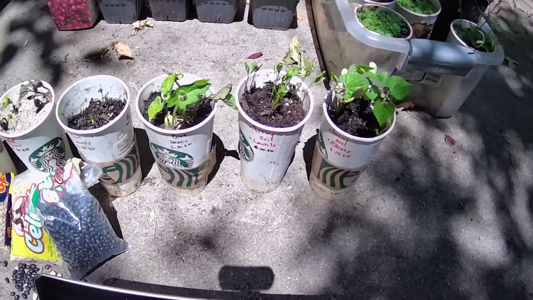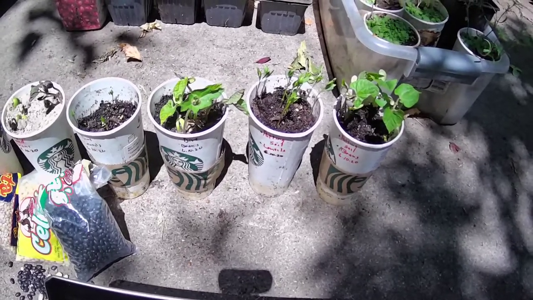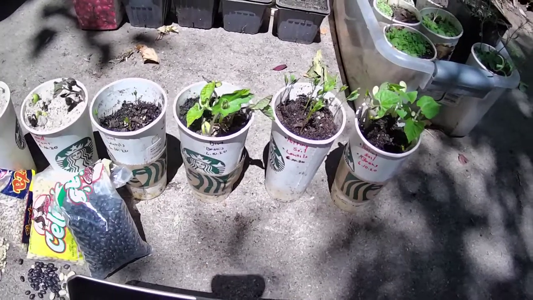So again, there'll be another follow-up, you guys, maybe in a week or so, and we'll maybe sacrifice some of these little guys and see if there are any new root nodules forming.